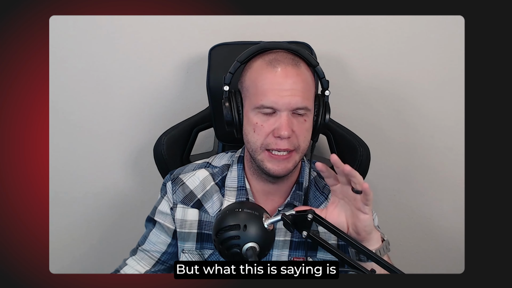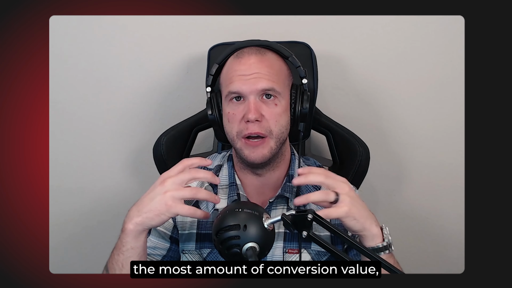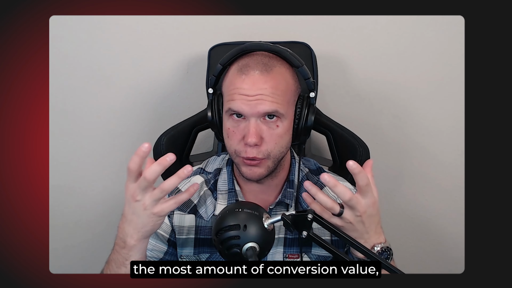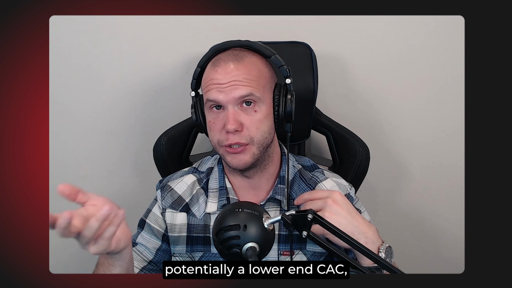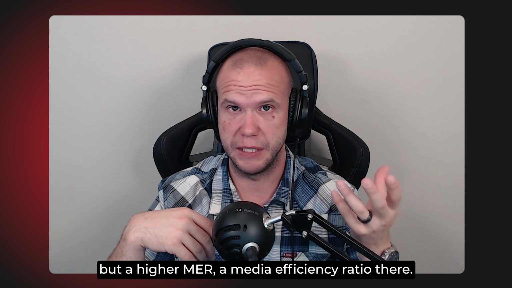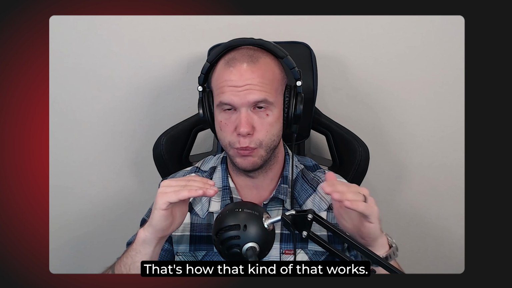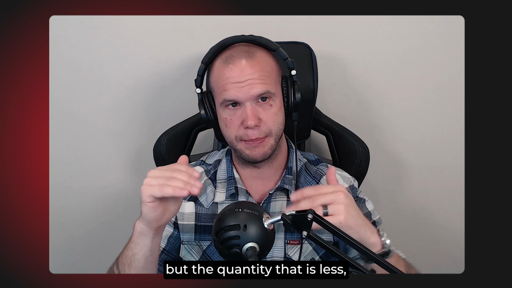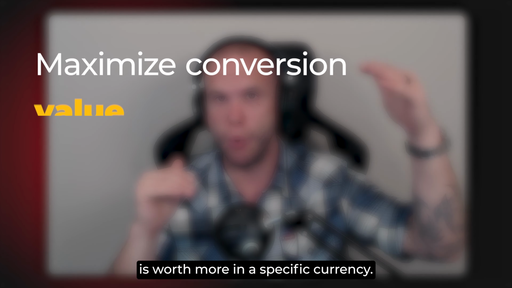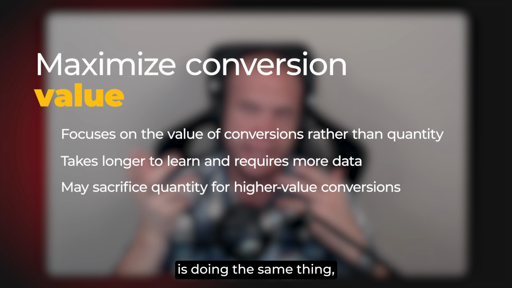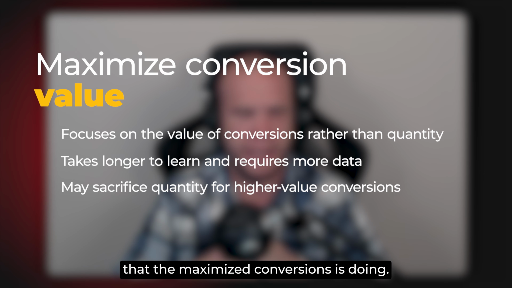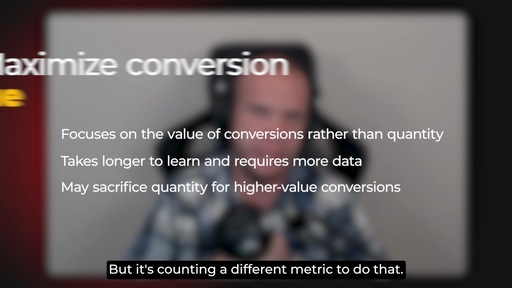And it will actually take a little bit more conversions than maximize conversions to fully learn. But what this is saying is, I'm going to get you the most amount of conversion value, even if I have to sacrifice lead or sale quantity, potentially a lower NCAC, but a higher MER, a media efficiency ratio. That's how that works. We are paying less for less quantity, but the quantity that is less is worth more in a specific currency. So maximize conversion value is doing the same thing that maximize conversions is doing, but it's counting a different metric to do that.